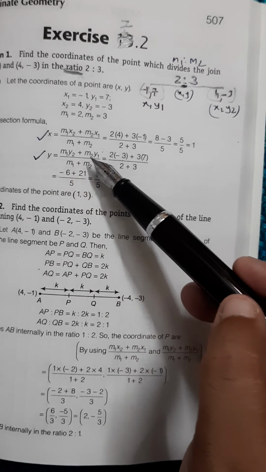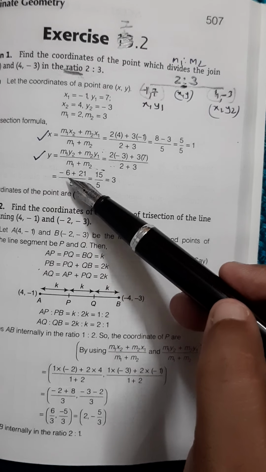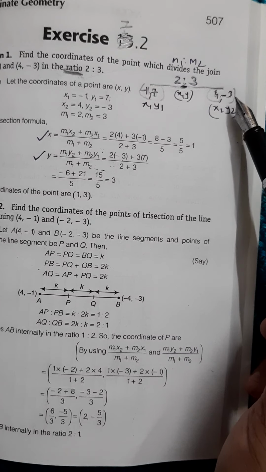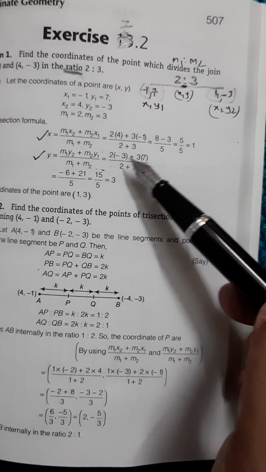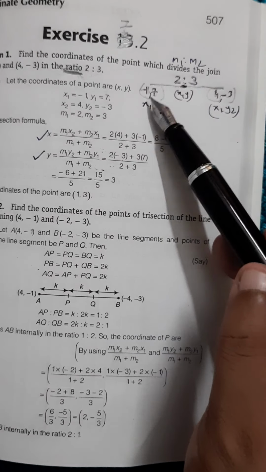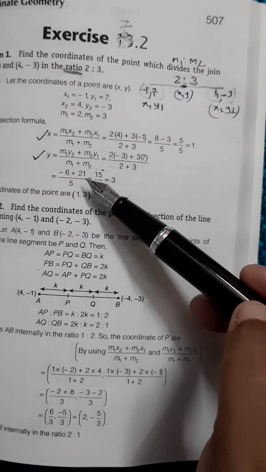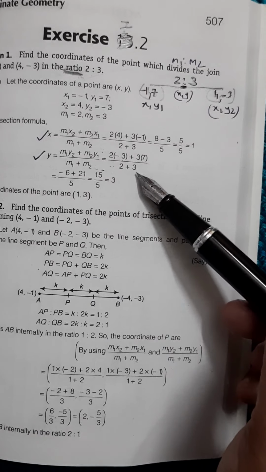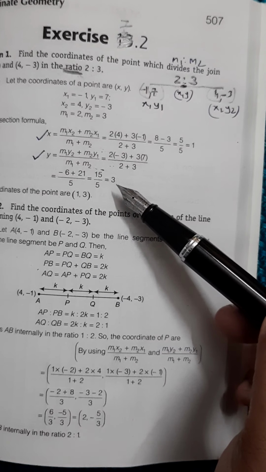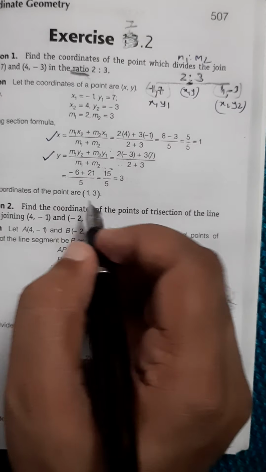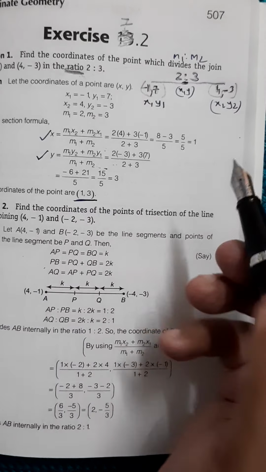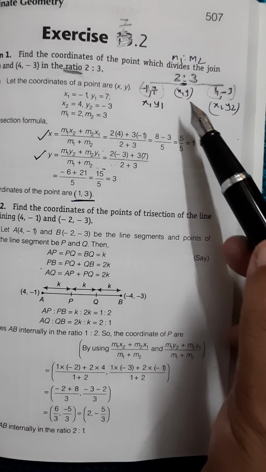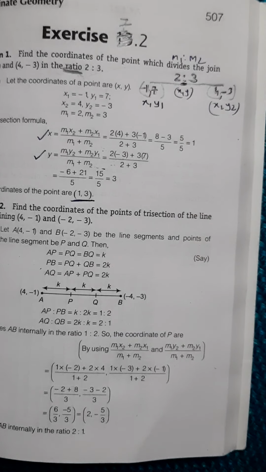y is m1 y2 plus m2 y1 divided by m1 plus m2. What is the value of m1 here? 2. y2 is minus 3, so 2 into minus 3, plus m2 y1, so 3 into 7, that's 21. 21 minus 6 we get 15. 15 upon m1 plus m2, same 5, so 15 upon 5 we get 3, and therefore we can say the coordinates are 1 comma 3. The required coordinates are 1 comma 3. So that will be your answer number 1.